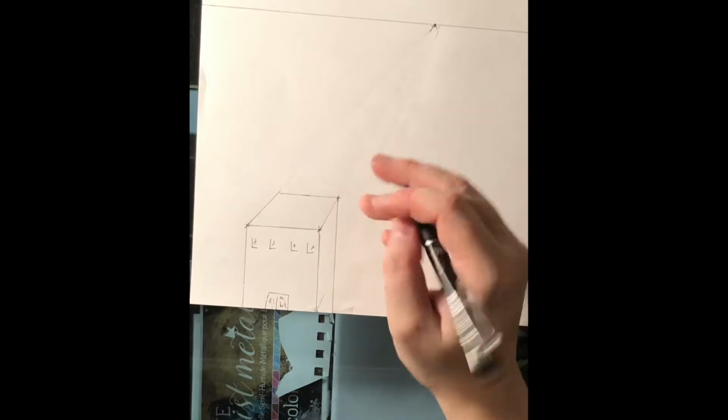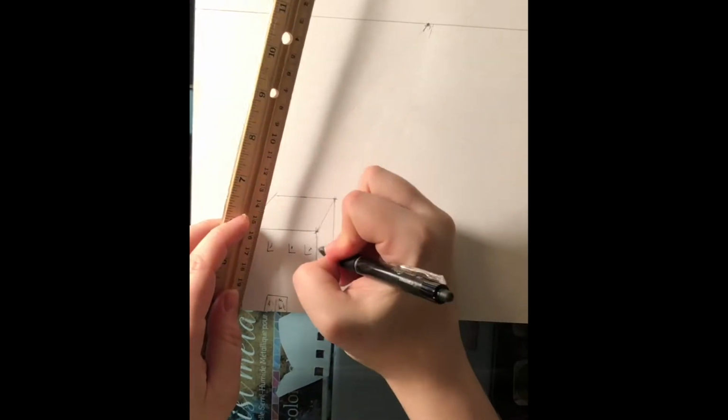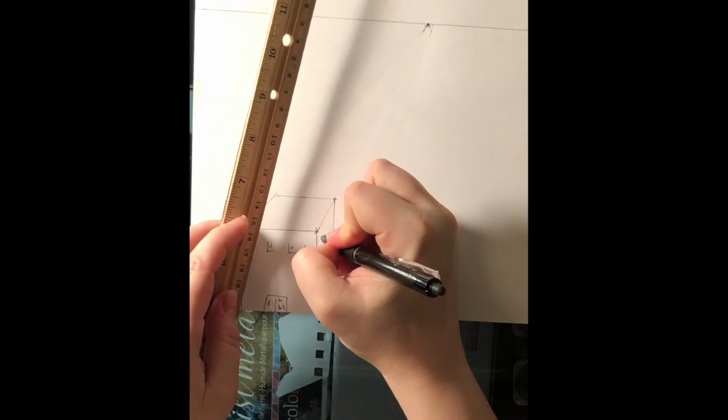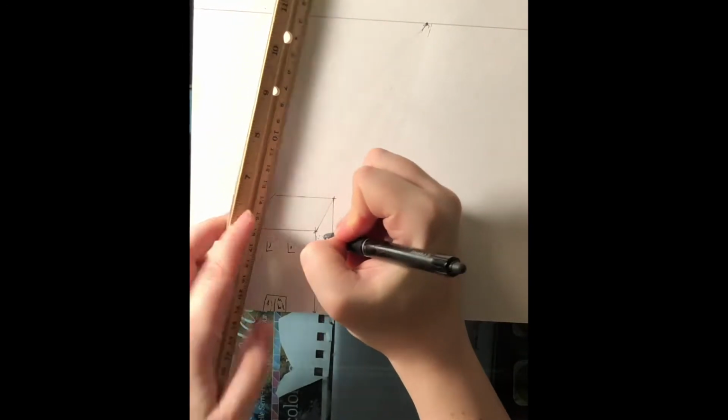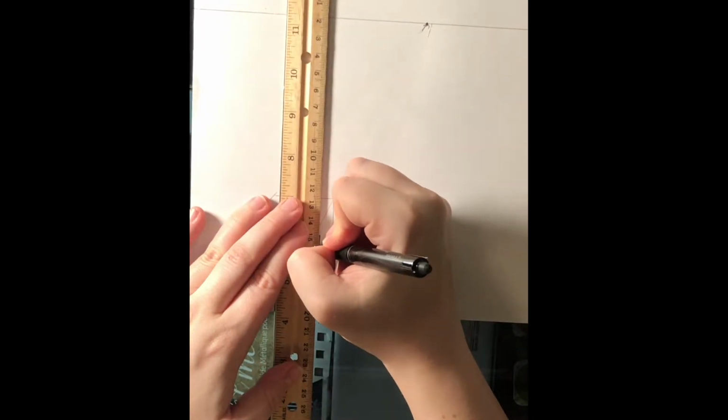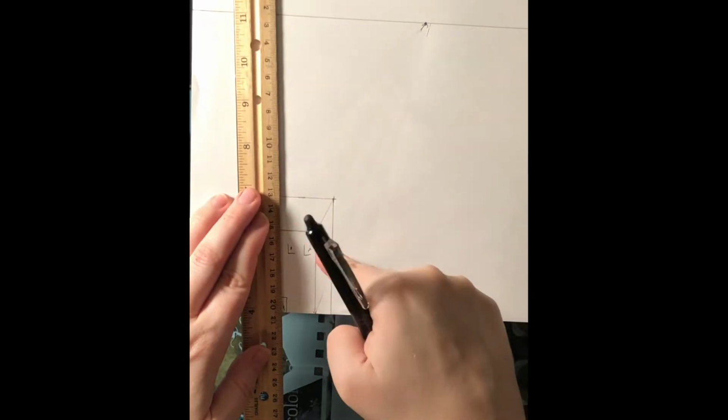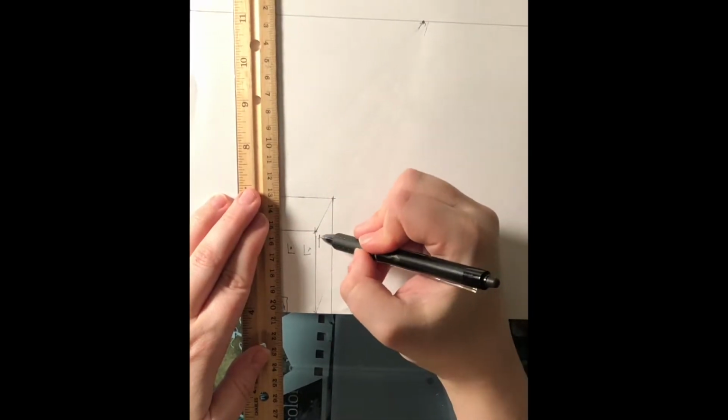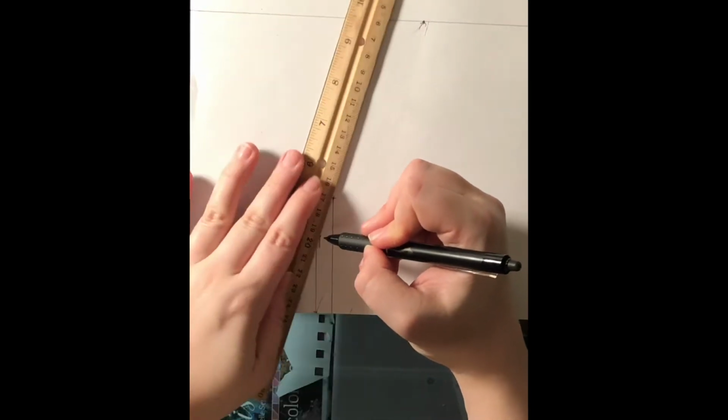That's fine, and I don't have to make it in perspective. But if I need a window on this side, I want to first decide where I want one side of my window to be. So that's how long I want it to be.